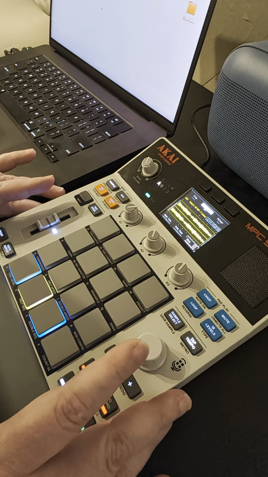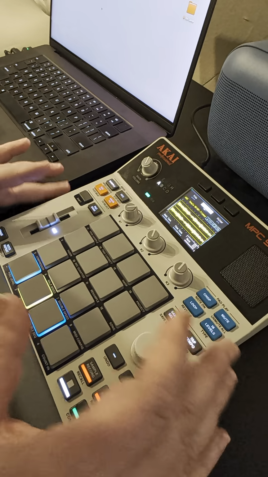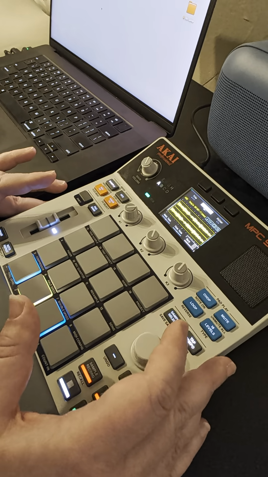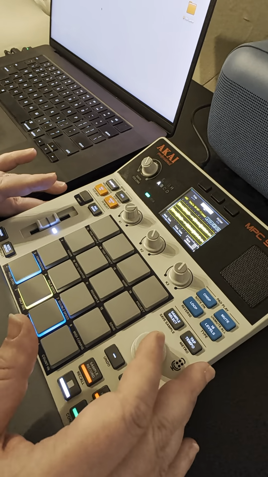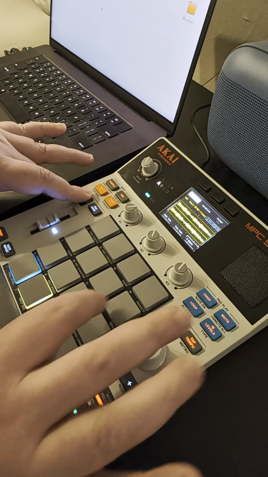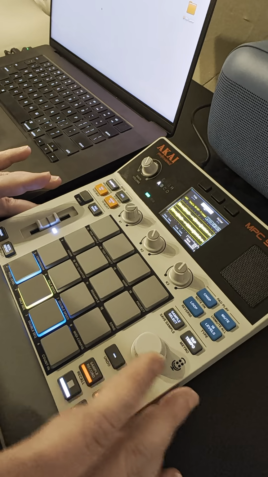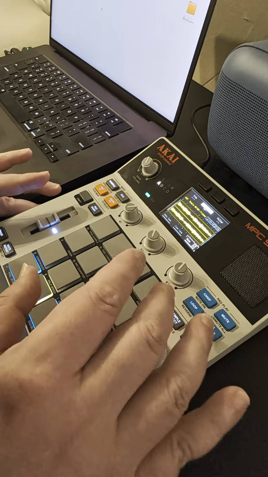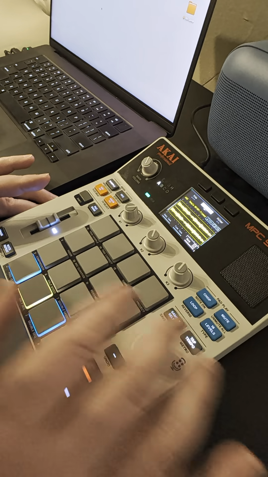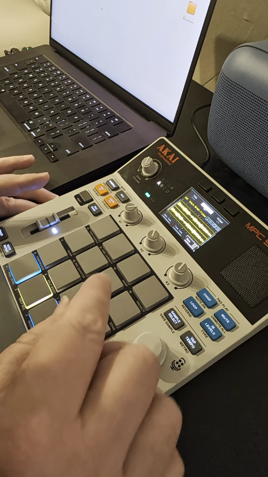So what that does is you can adjust the tempo and it will maintain the pitch. That's cool. What else can you do? Hit shift, pad 15. Now it'll warp it by pitch. So when you change the tempo, it will change the pitch of your sample to match the beats per minute, where you're speeding it up or slowing it down.